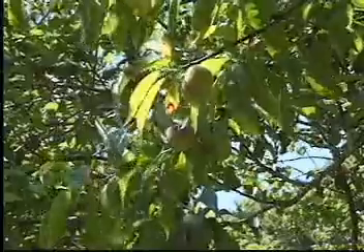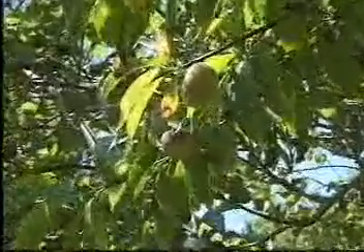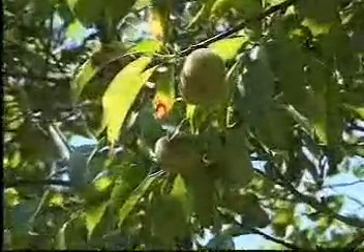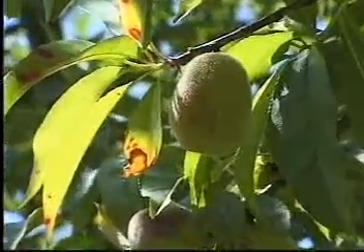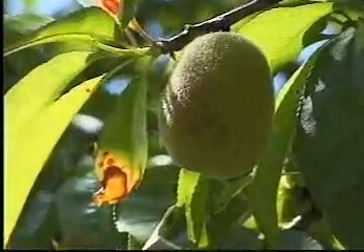Compounds made of covalent bonds are quite common. The major nutrients in foods, such as carbohydrates, fats, proteins, and this piece of fruit, are made of covalent bonds.